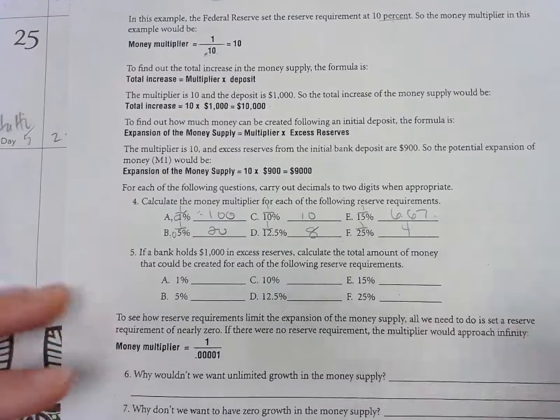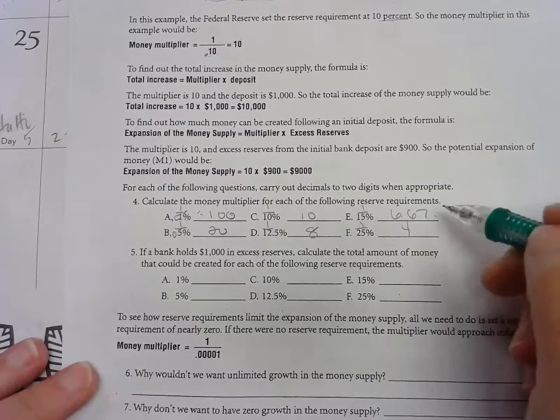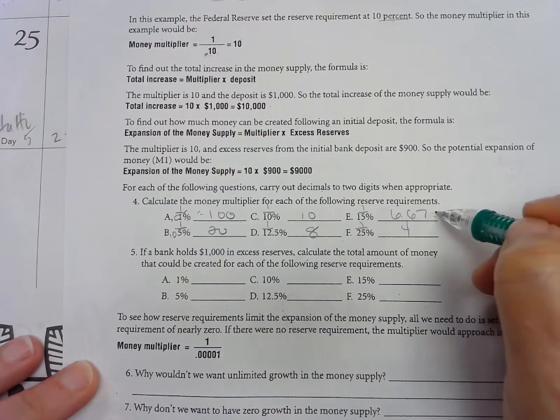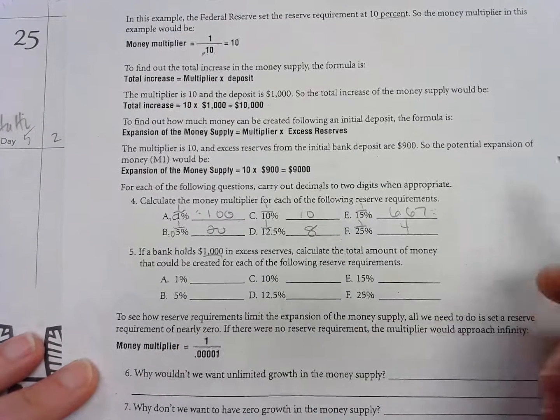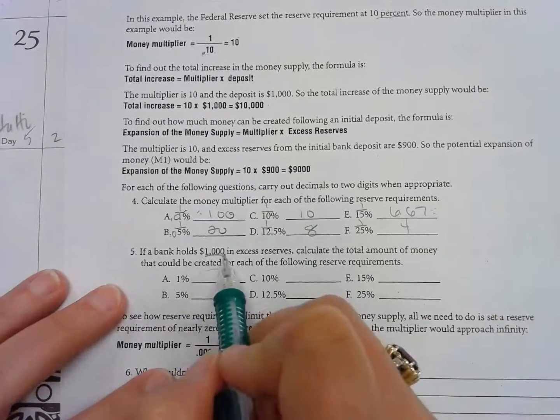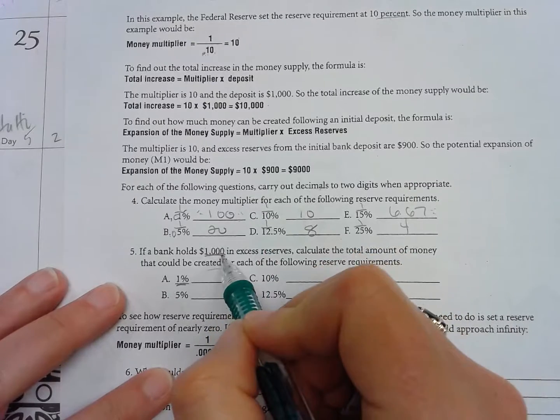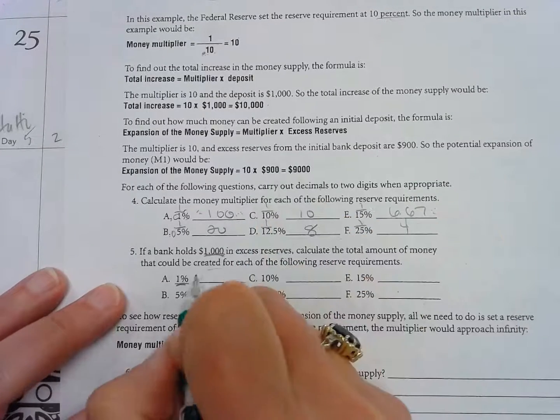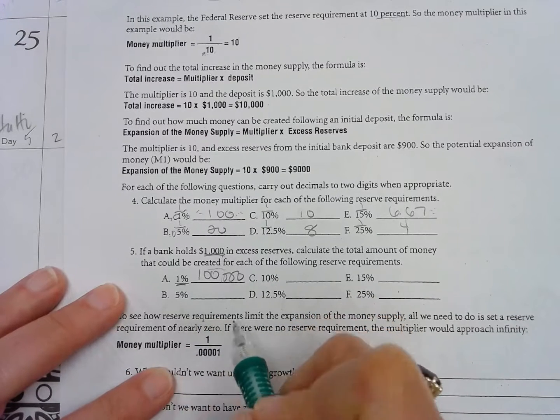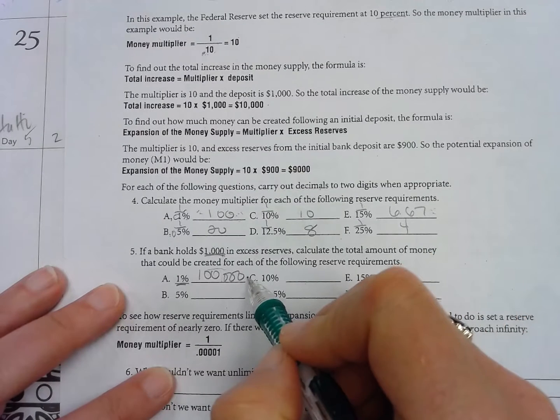This number here is what you are going to take, and they call it the multiplier because that's exactly what you're going to do. You're going to take this number and multiply it times the deposit, which gives you the amount that could be created with each of these reserve requirements. So if you have $1,000 and your reserve requirement is 1%, your multiplier is 100. So you're going to take your 1,000 times your multiplier, and with a 1% reserve requirement, our total money that is created is 100,000.